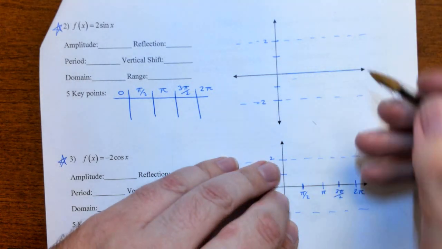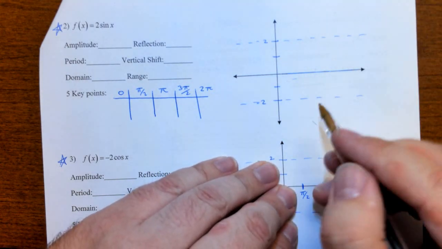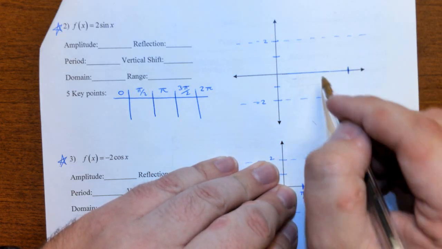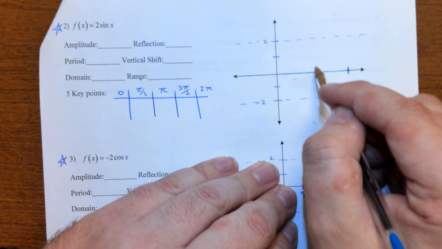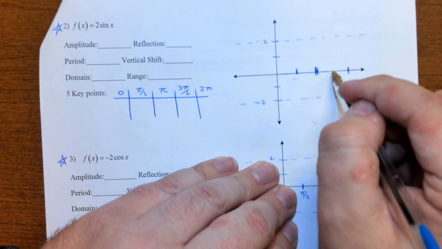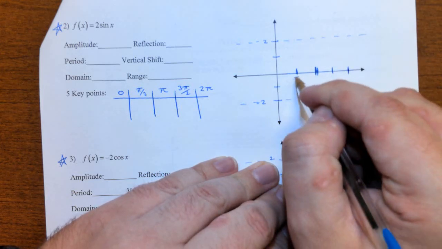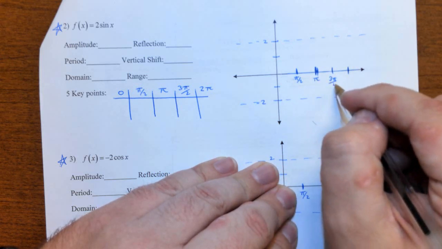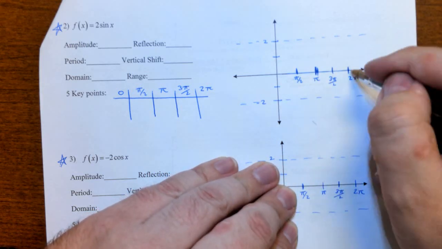I'm going to divide up my axis. I'm going to try and space this out as evenly as I possibly can. So let's say that'll be 2 pi. That's about halfway. That'll be pi, about halfway between there. And I'm going to label these: pi over 2, pi, 3 pi over 2, 2 pi.